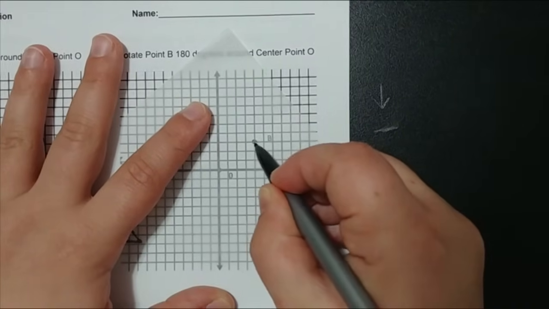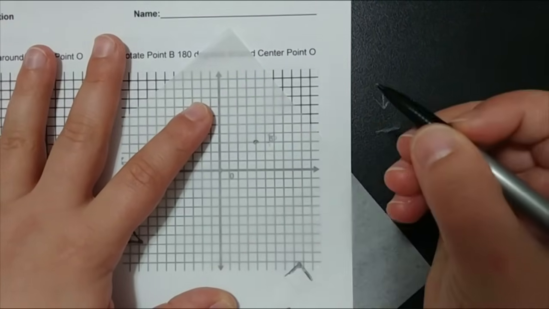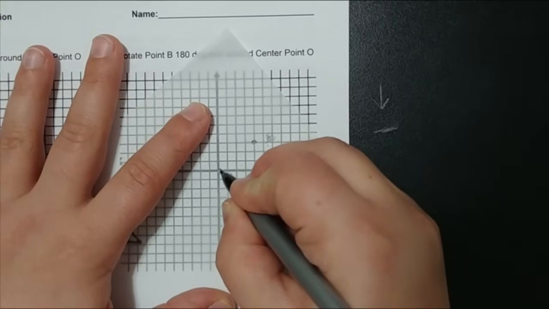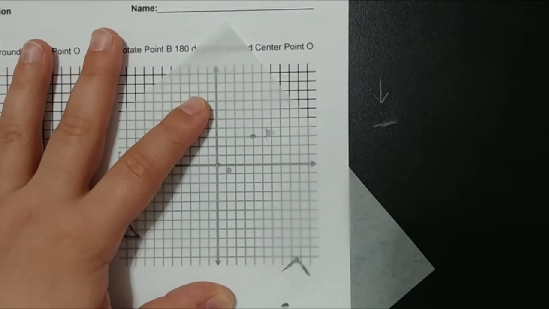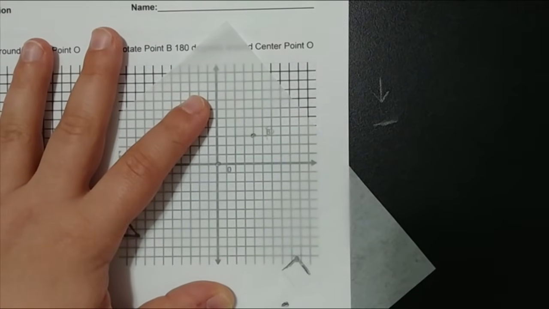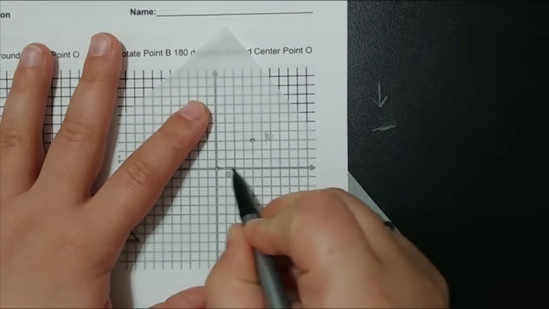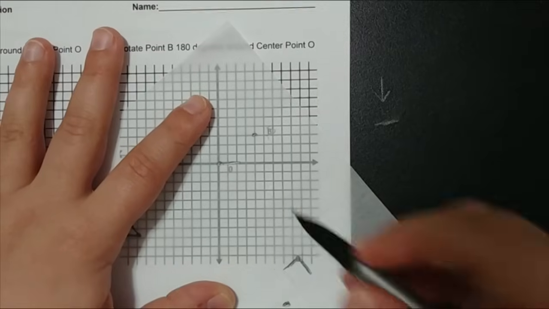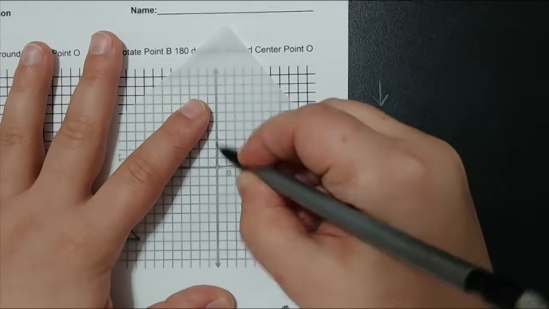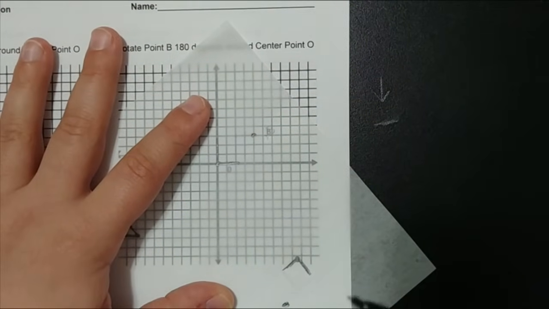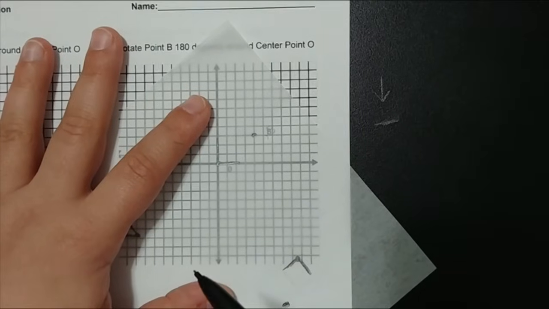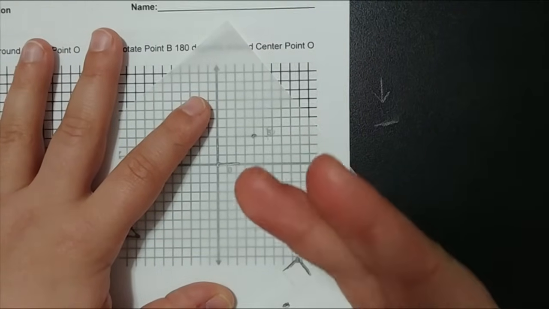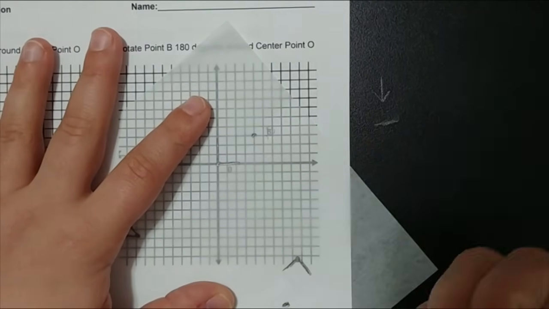Just like before, I'm marking the location of B. I'm marking the location of point O. And I want to go back to paying attention to the 90-degree angles. So I'm going to mark where my x-axis is and where my y-axis is. Now remember, we're just going to do a 90-degree rotation twice, 2 times, because 90 plus 90 is 180.